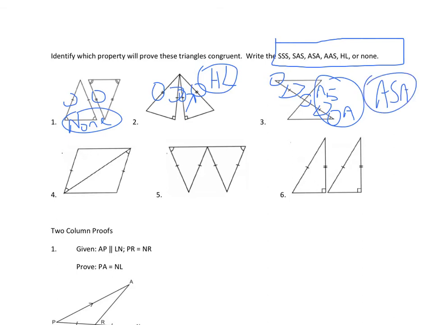If you look at number 4, we've got a congruent angle there to that angle, congruent side there to that side. And notice these two triangles share a side, so we would have a side congruent to itself by the reflexive property. And so notice, that would be side, angle, side, the angle between two congruent sides right there. So that would be SAS, side, angle, side congruency.